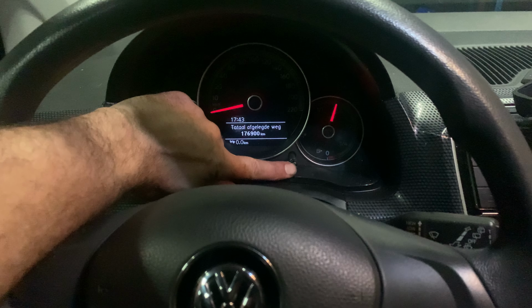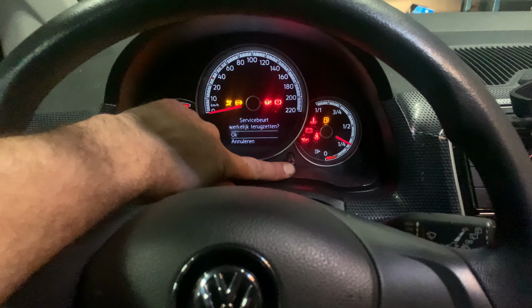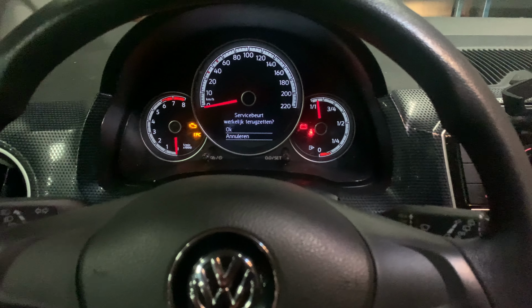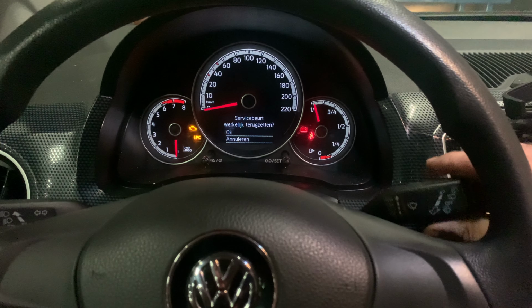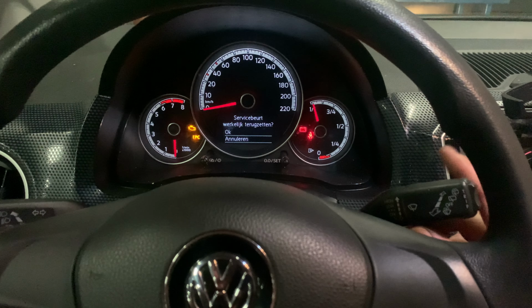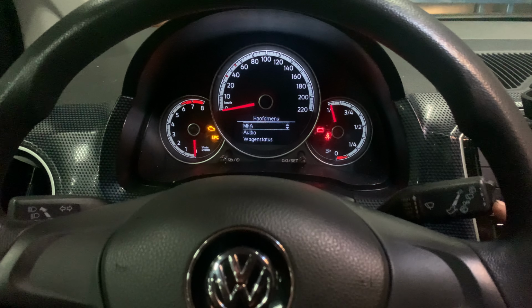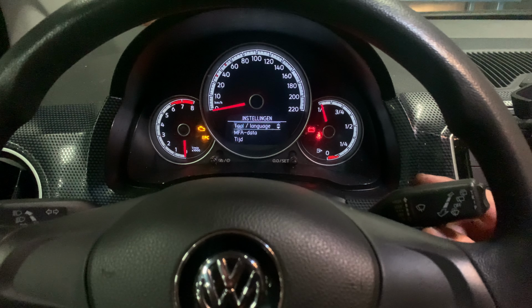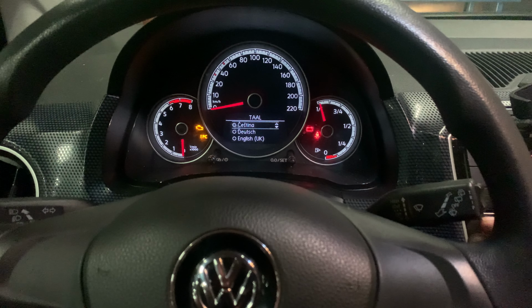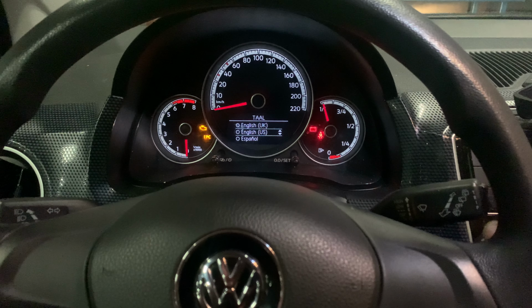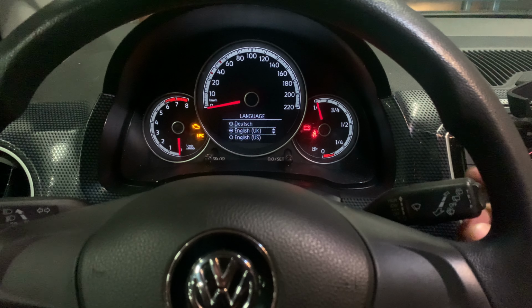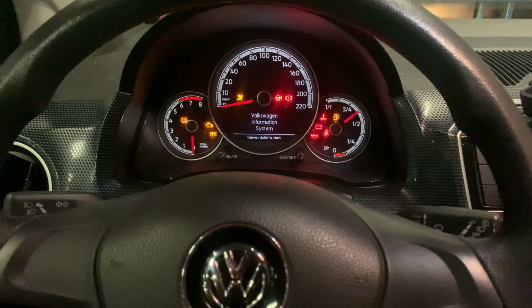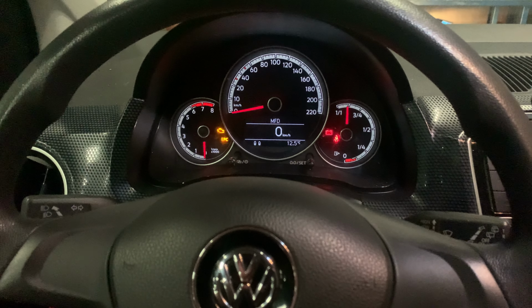ignition off, press, turn on the ignition, go down with the right thumbstick, press this button to cancel, then find options, confirm, language, find English, confirm, turn the ignition off, and as you can see, now the menu is set to English.